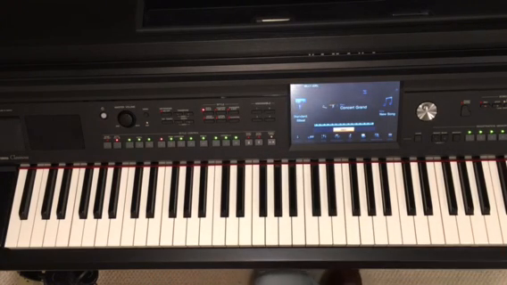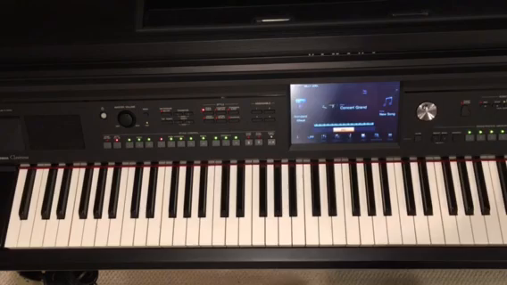Okay, have fun. And be creative on your scalar fills. It's very, very rewarding.